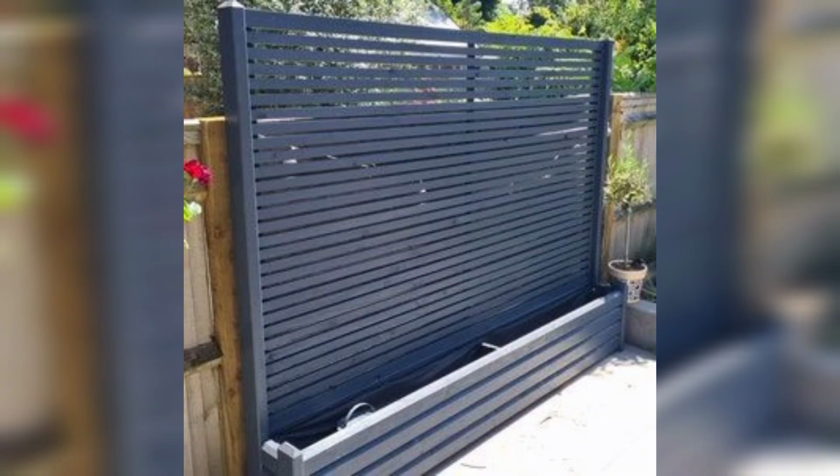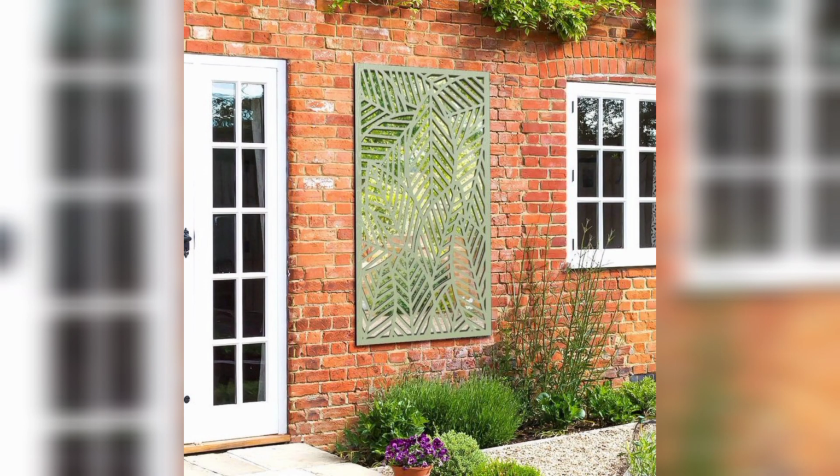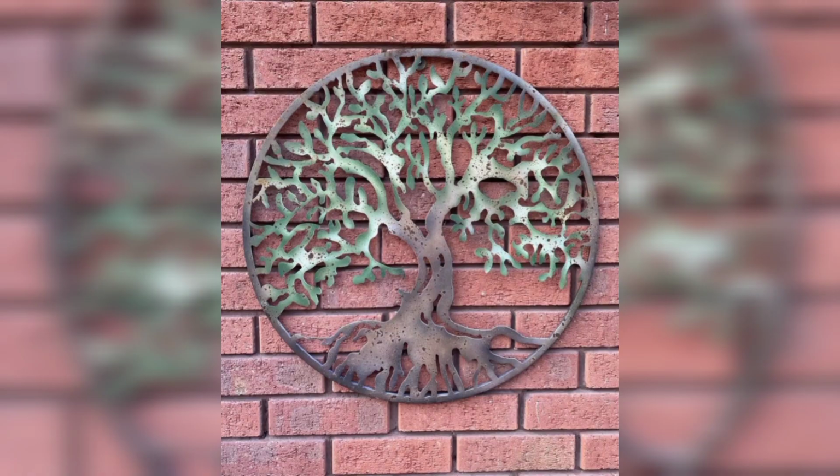Number three is consider your home style. Your front wall design should complement the style of your home. Consider the architecture, style, and color scheme of your home and choose a design that will enhance its overall aesthetics.